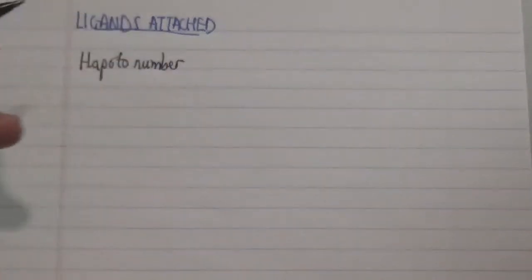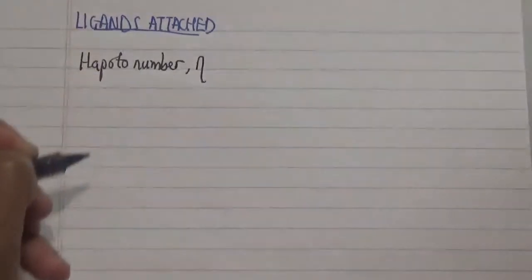Now, one thing you have all seen in various articles, documents or journals is this particular name, hapto number. You're asking me, what is the hapto number? Let me give you a symbol that's kind of familiar to you. We have a symbol which is eta, a Greek letter, and it tells us the number of atoms that are involved in the bonding to our metal.